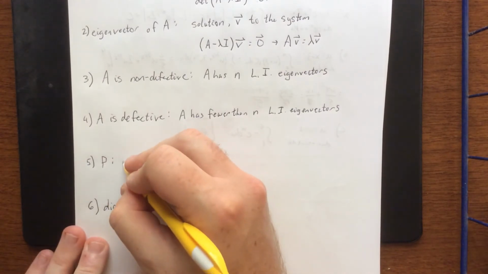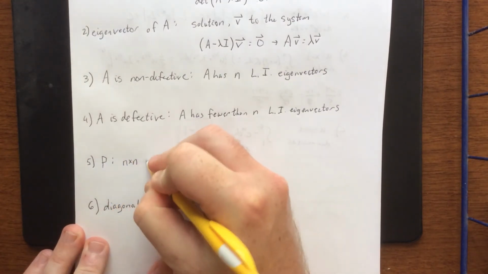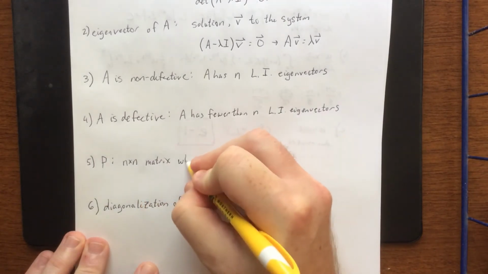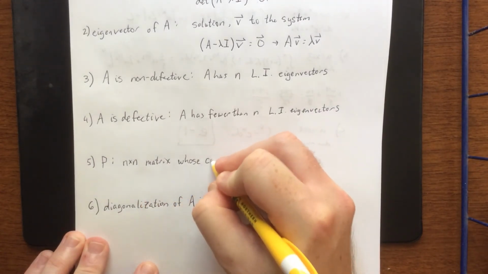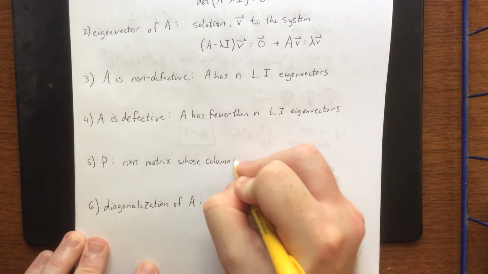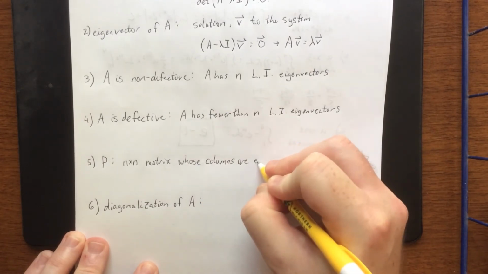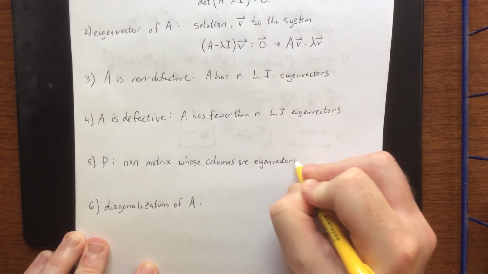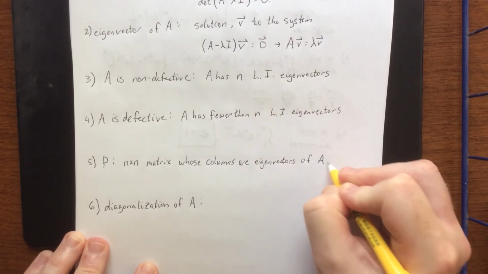So P is going to be the n by n matrix whose columns are the eigenvectors of A.